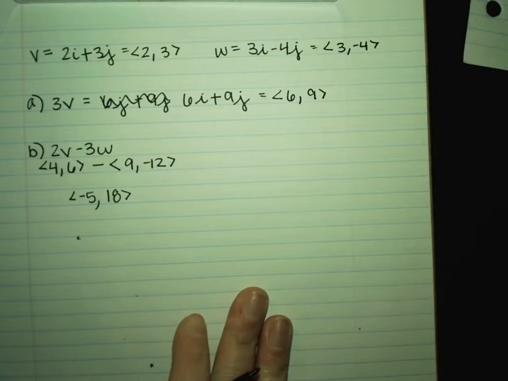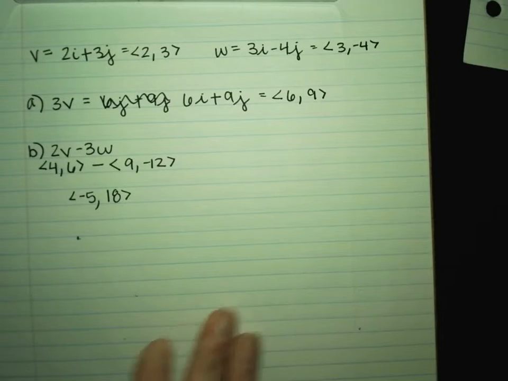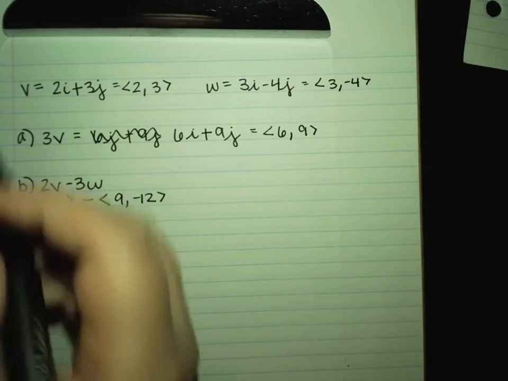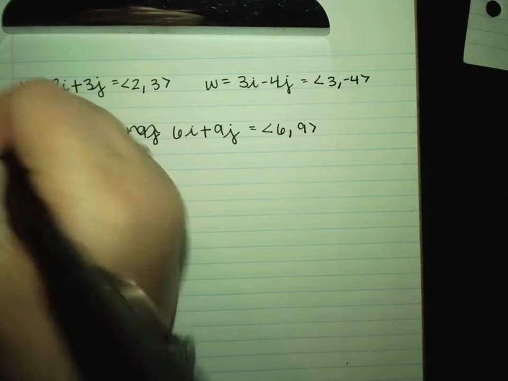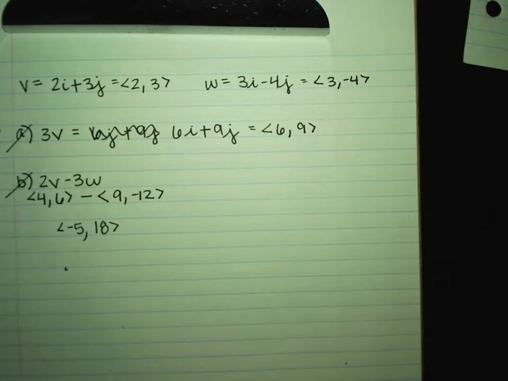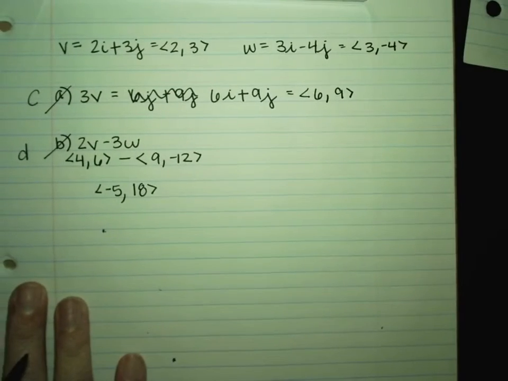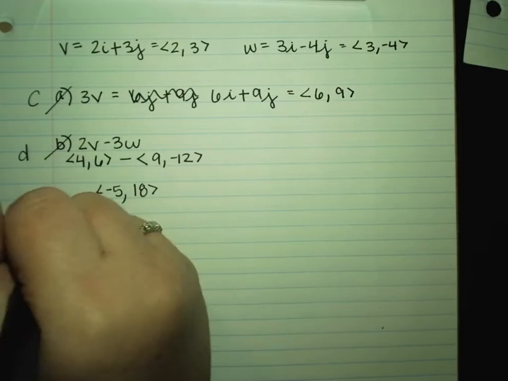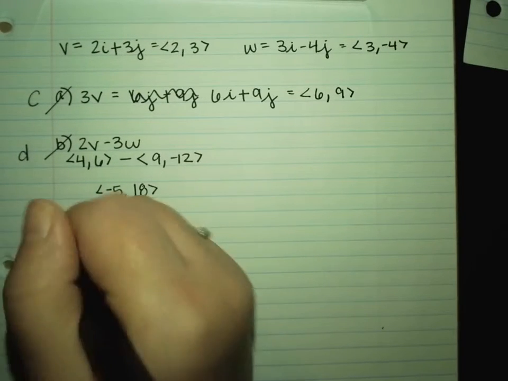Oh, I'm sorry, I just realized I am starting with the wrong examples, aren't I? This was C, and that was D. Let's go back up to A. Sorry about that.